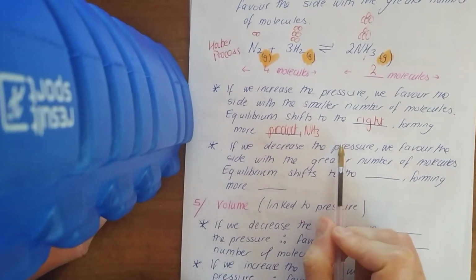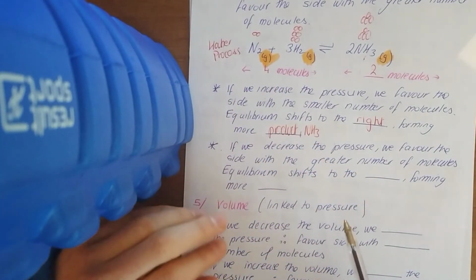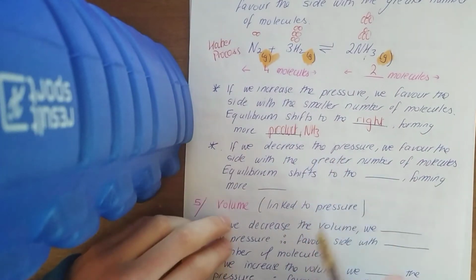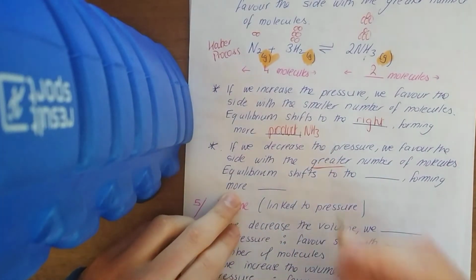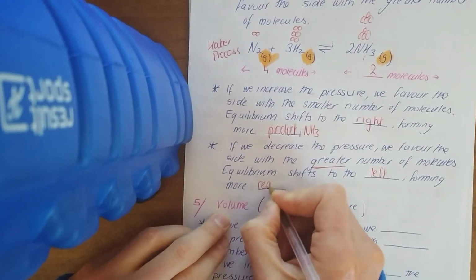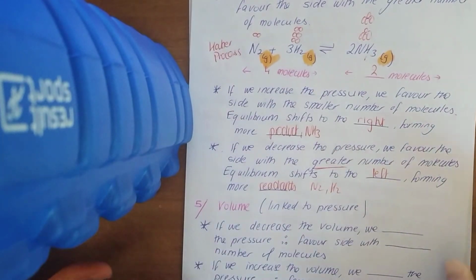If we decrease the pressure, we favour the side with a smaller number of molecules. Always the smaller number of molecules. Oh, the greater number, sorry. If we decrease the pressure, we favour the side with a greater number of molecules. Equilibrium shifts to the left, forming more of our reactants, forming more nitrogen and hydrogen in this case.